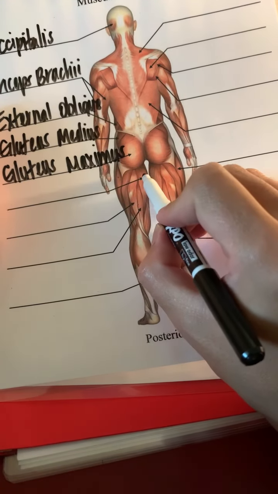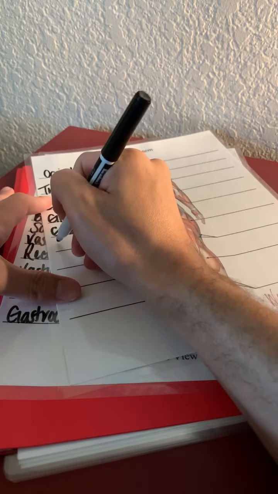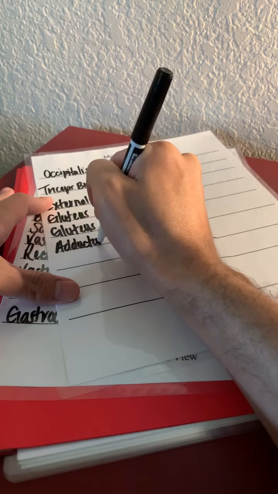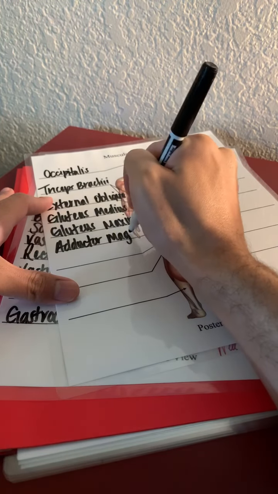Next, we have one of the adductors. One of the biggest ones that we have, the largest adductor, is the Adductor Magnus.